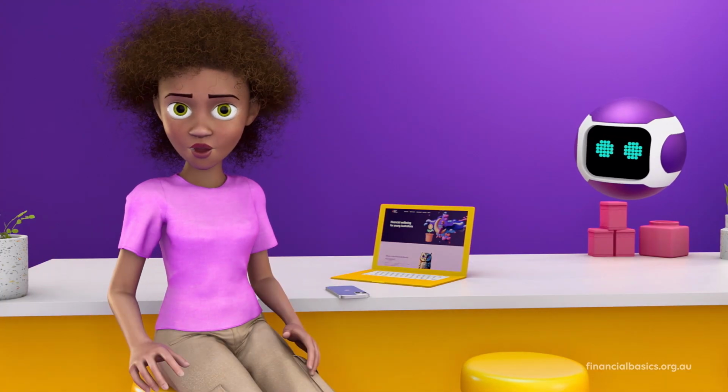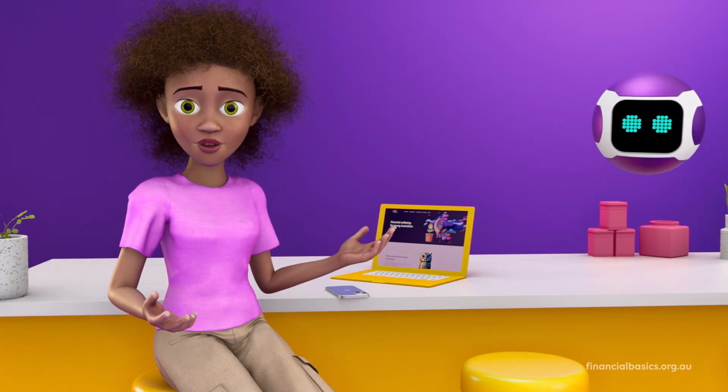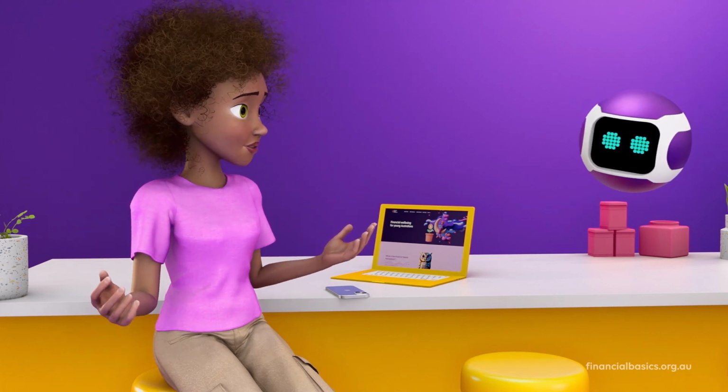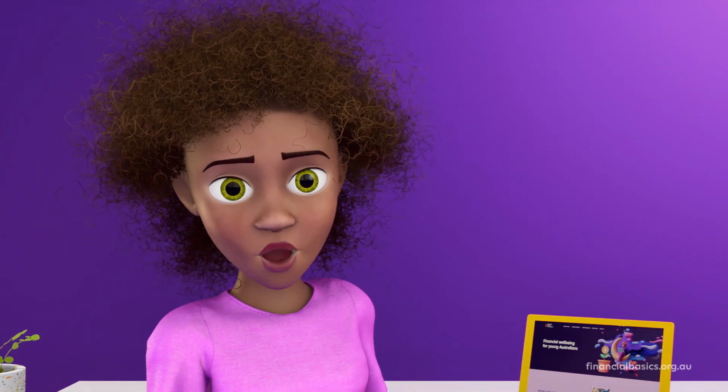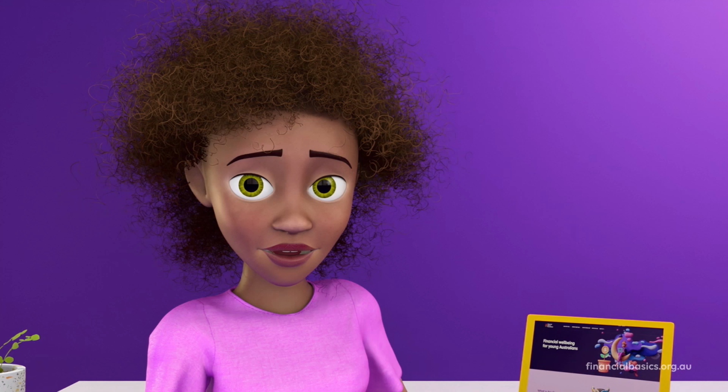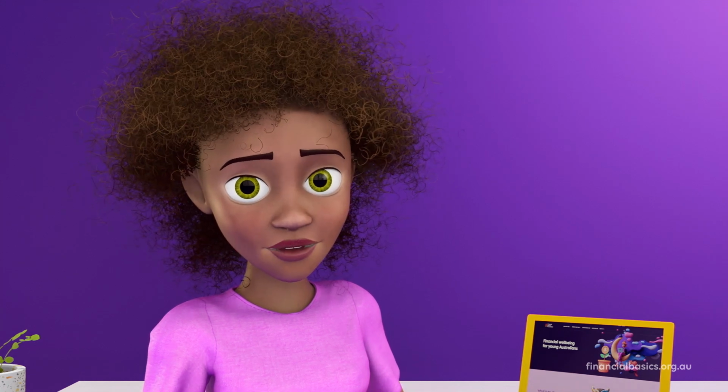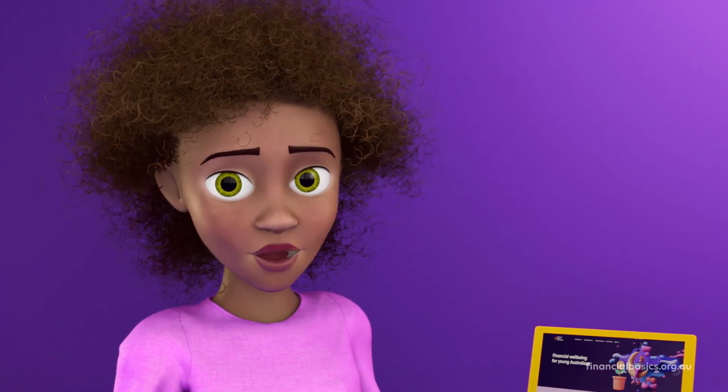IQ and I are here again to talk about how to use your bank accounts and understand the bank statements. So, let's say you've opened your accounts and now you're ready to do a bit of spending and, of course, plenty of saving. So, what do you need to know from here?